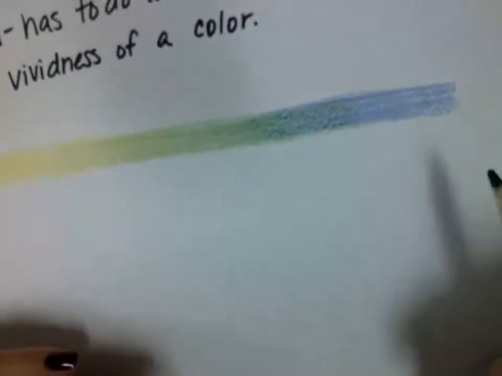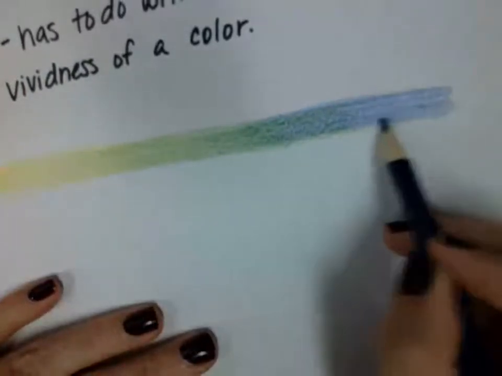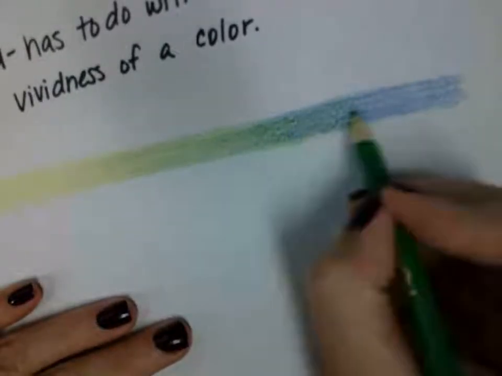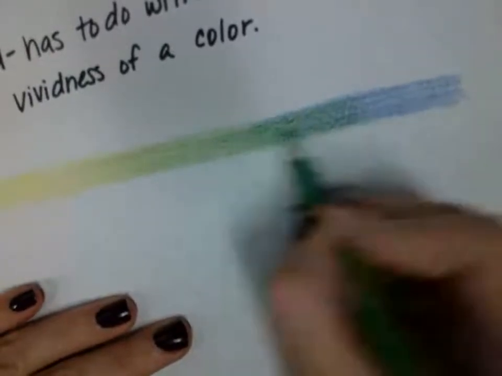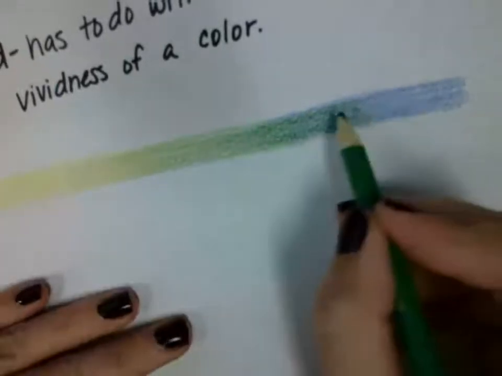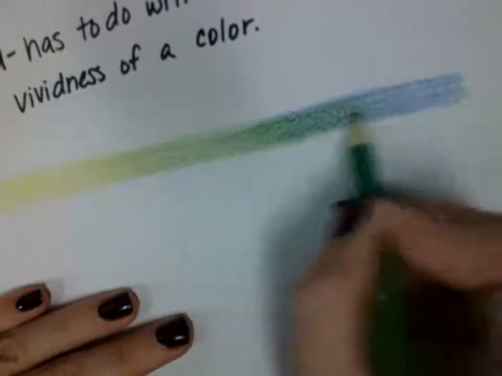Now, in order to make this saturated, I want to build up those layers, just like we do with our graphite pencils, our regular pencils. Like I said, I don't want to get super crazy with it. I'm actually going to go back in with my green again. Okay, so I want to use a medium pressure this time. So when I build up my layers, I'm also building up the amount of pressure that I'm using because I want things to remain kind of a subtle change.